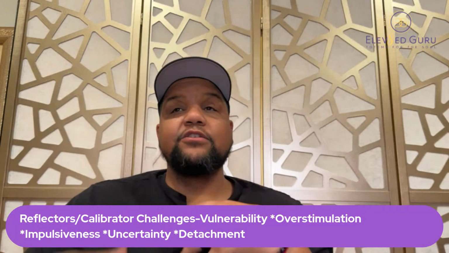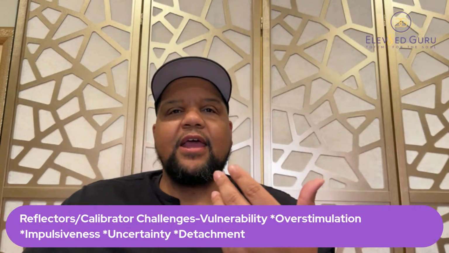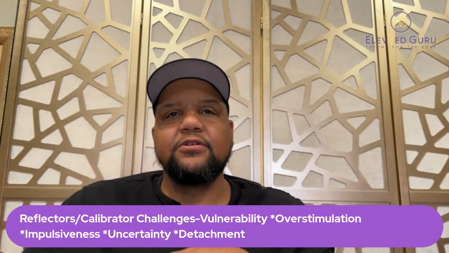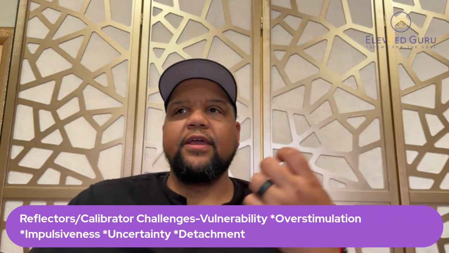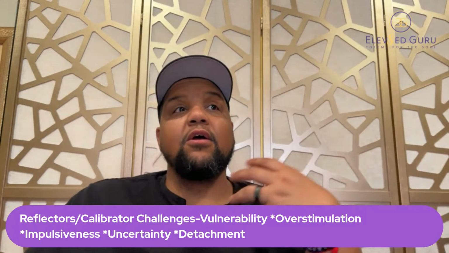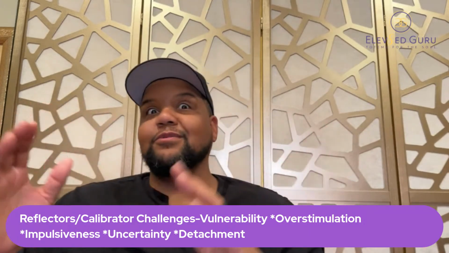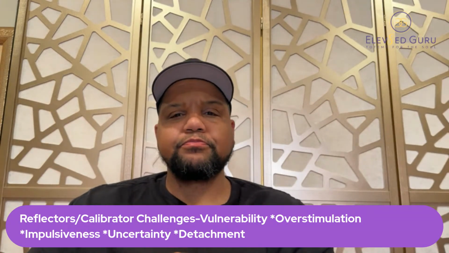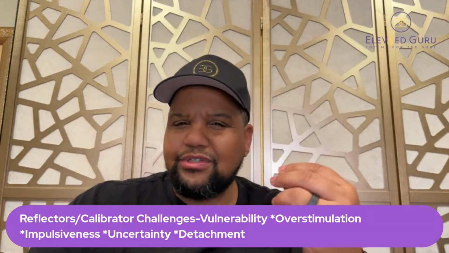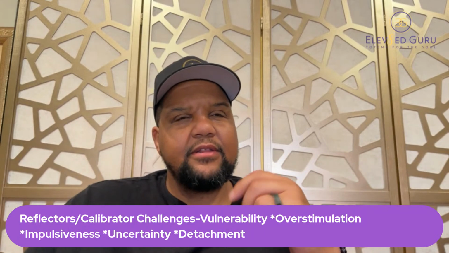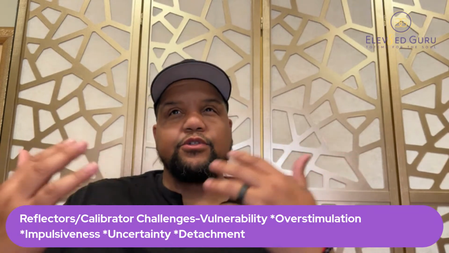So when a reflector is so open that they can be swayed from one way to the next, it's important that reflectors protect themselves, and that their tribe, their inner circle, be people that they can trust, because they are highly sensitive, right? And their decision making process can be influenced. So they may find it challenging to discover their own true desires and identities because they're so easily adaptive to what's around them, because they're so connected to it.